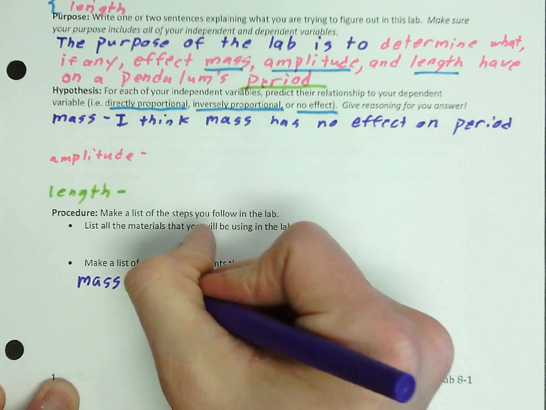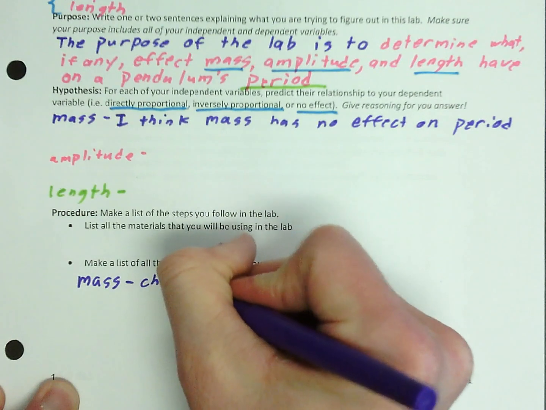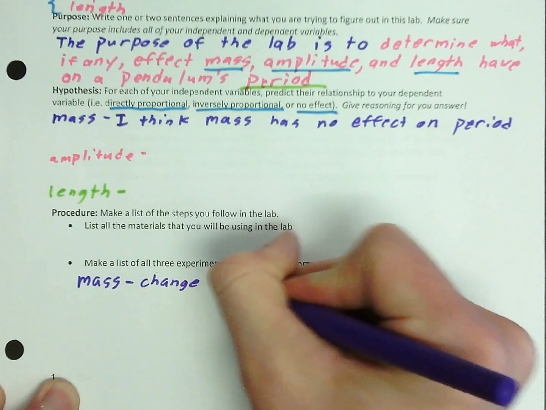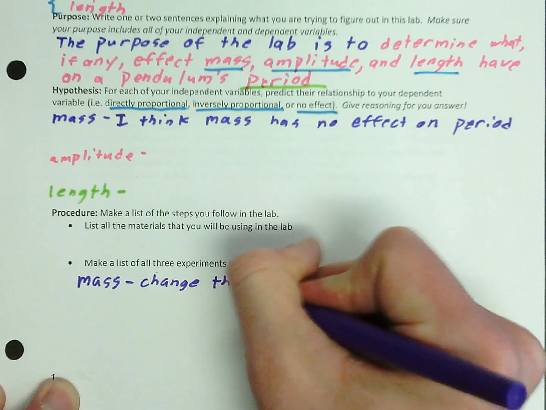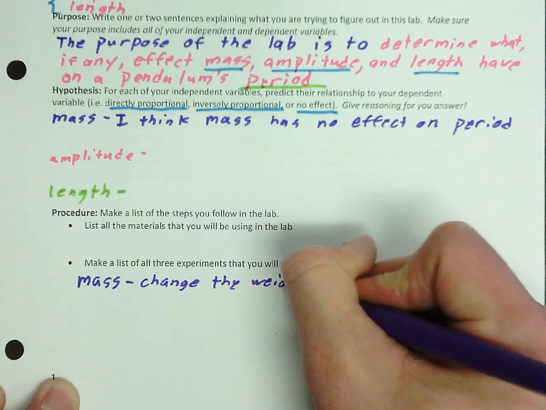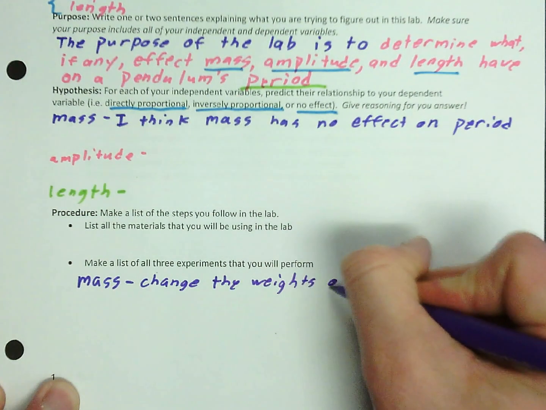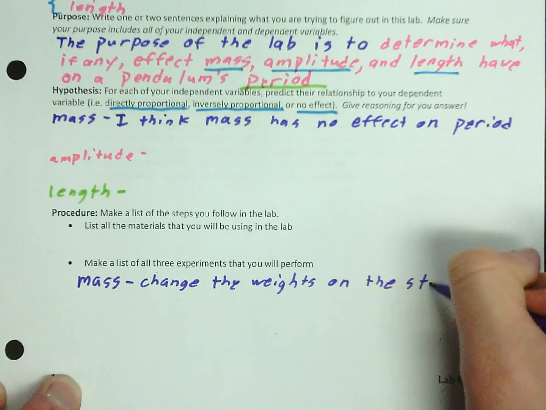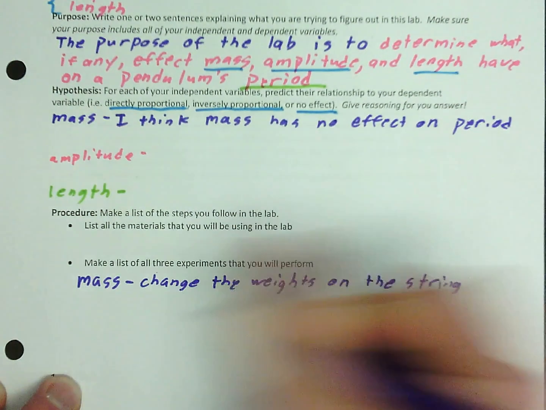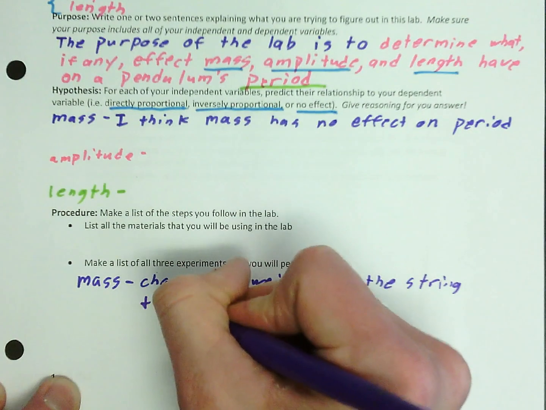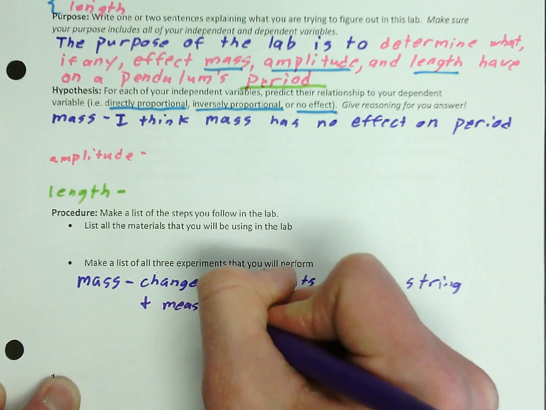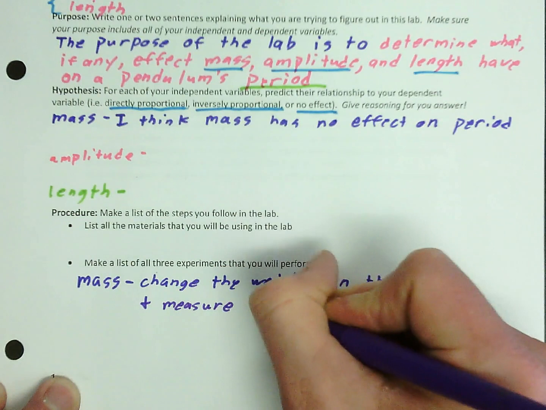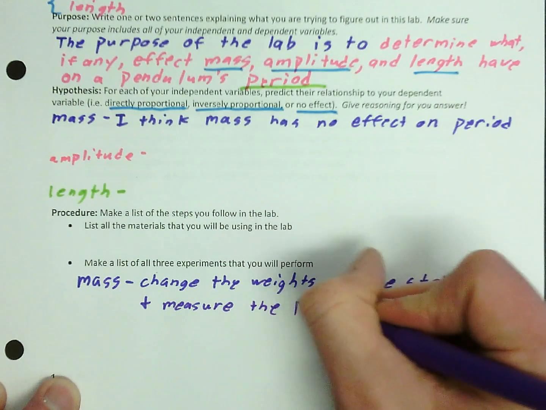So I'm going to change the weights on the string and measure the period.